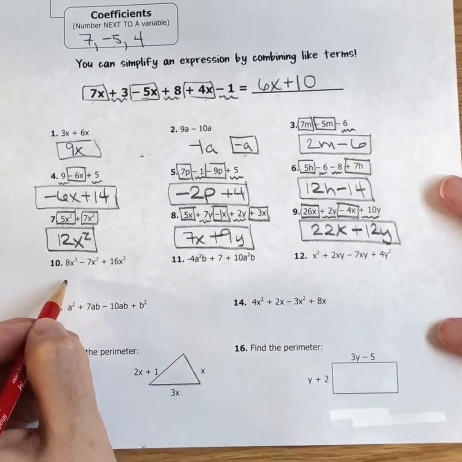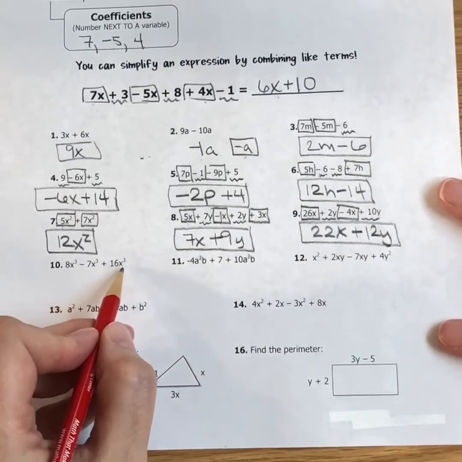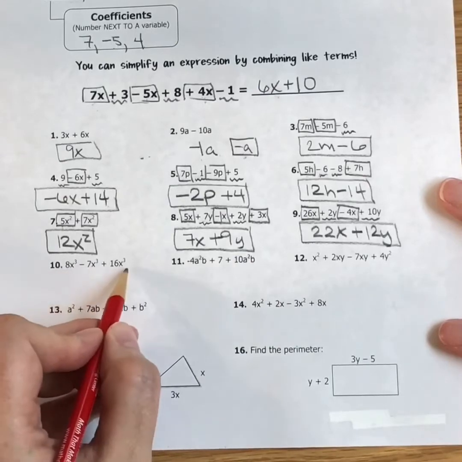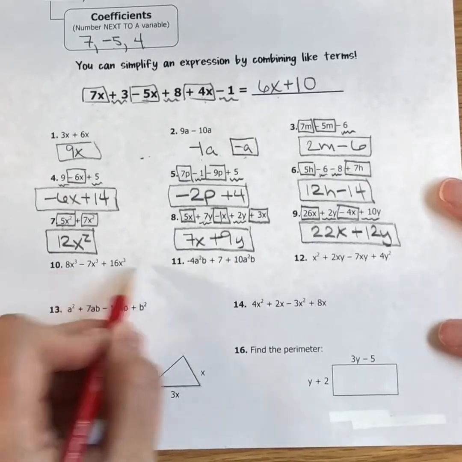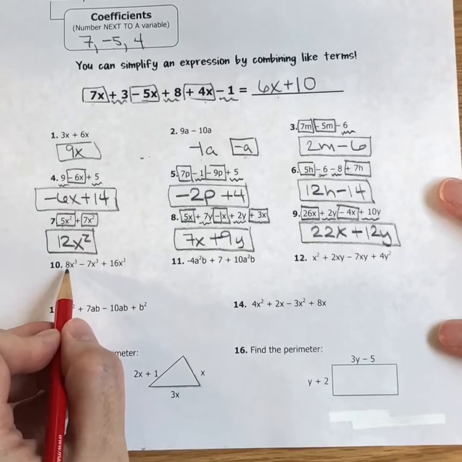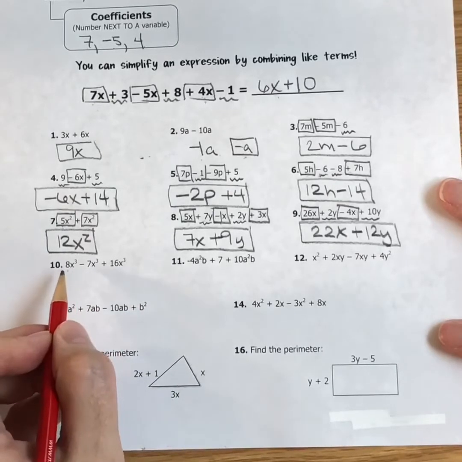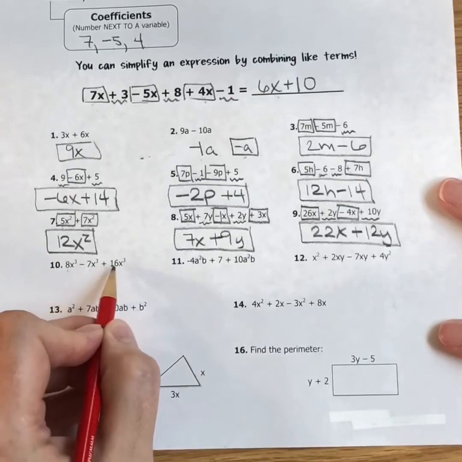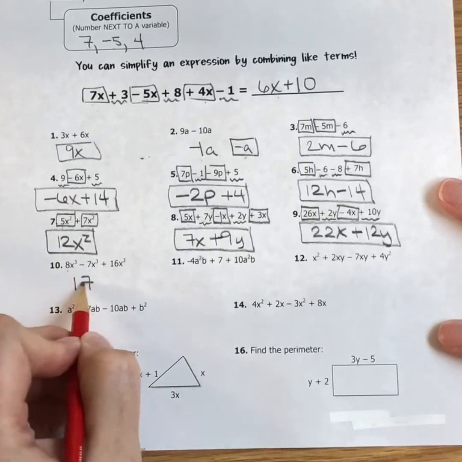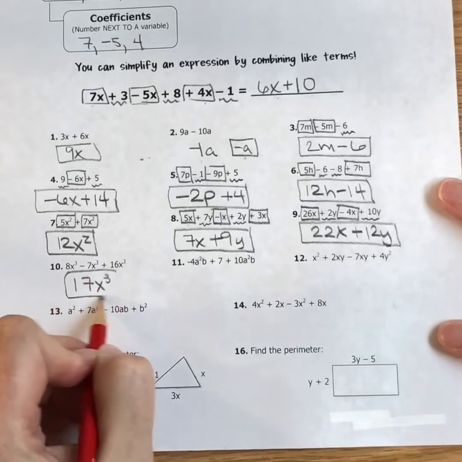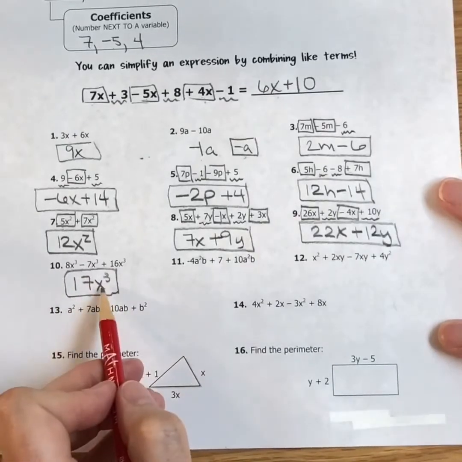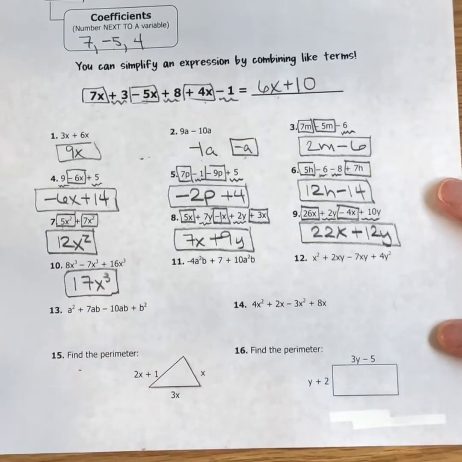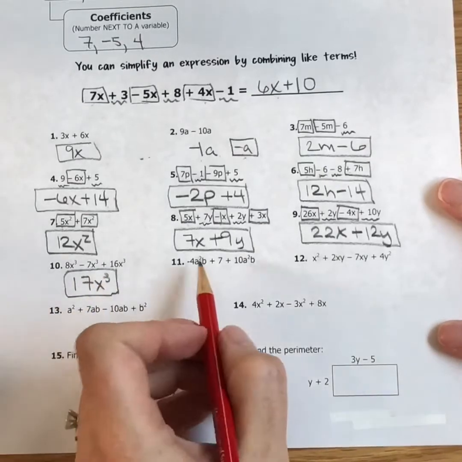And number 10, notice all of them are x cubed. So we're going to add all the terms. I'm not even going to box them because they're all the same, so I'm just going to add the coefficients. Well, what's 8 minus 7? That's 1 plus 16, so we have 17x cubed for our final answer. And once we know that they're like terms, exact same variables, the exponent doesn't change.